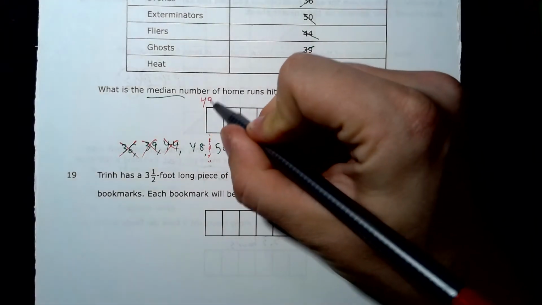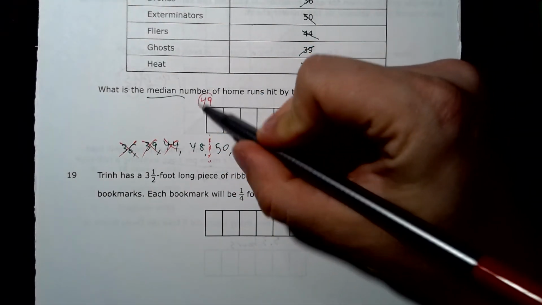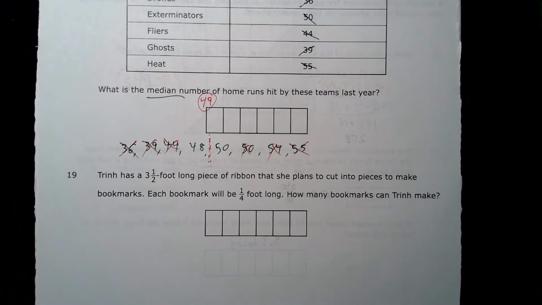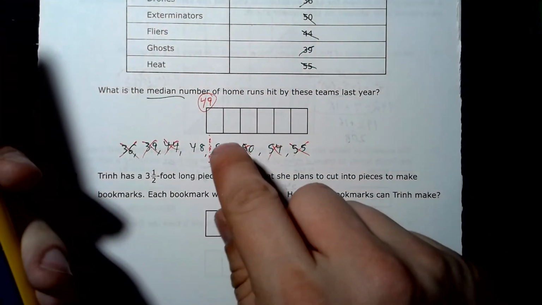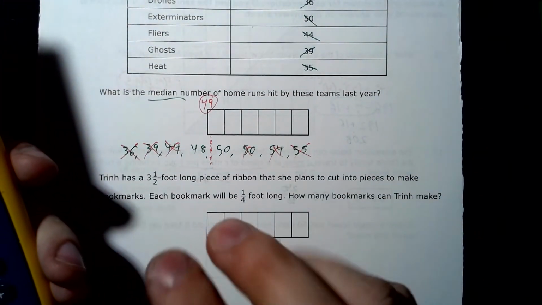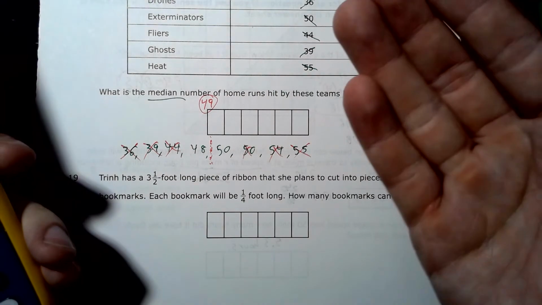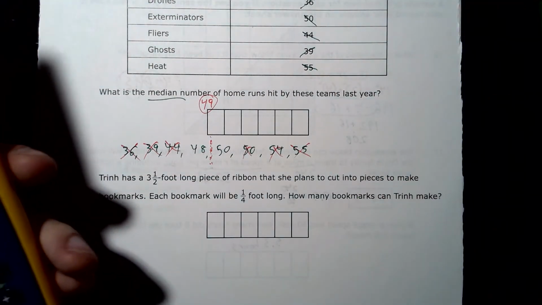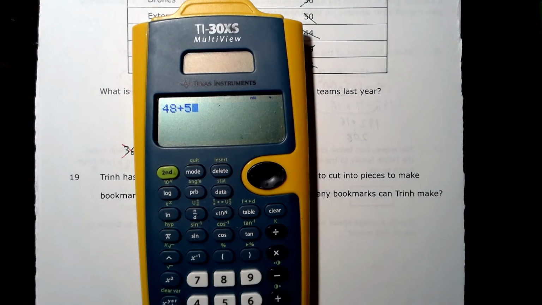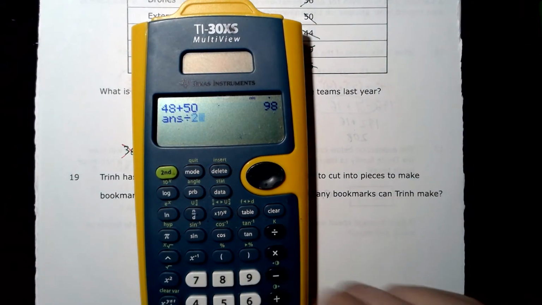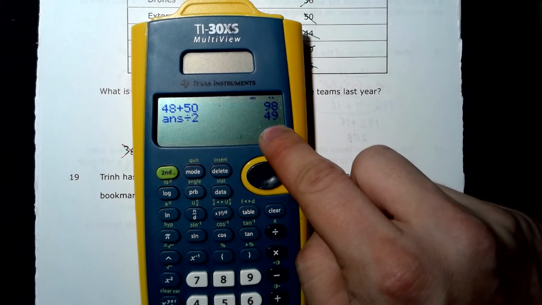49. Now, if those numbers were further apart, the more technical way that you are supposed to actually solve this is you are supposed to add those numbers together and then divide by 2. That's finding the mean, or finding the average of the two numbers. Just to prove it works, 48 plus 50 divided by 2 does still give you 49.